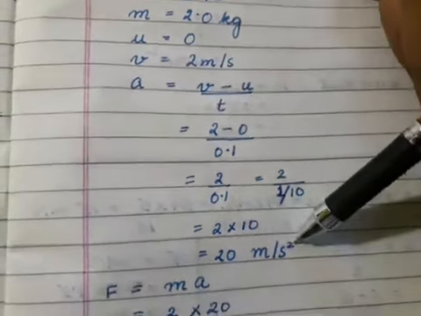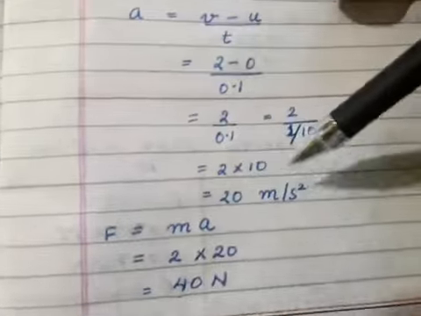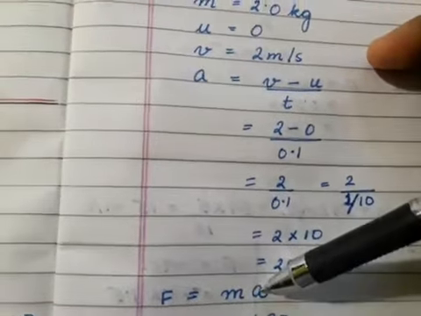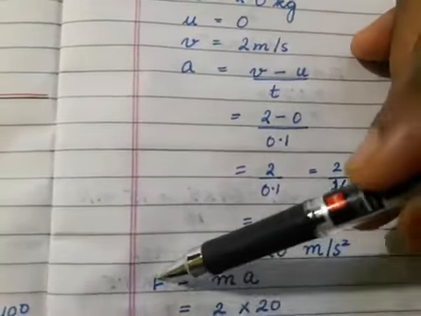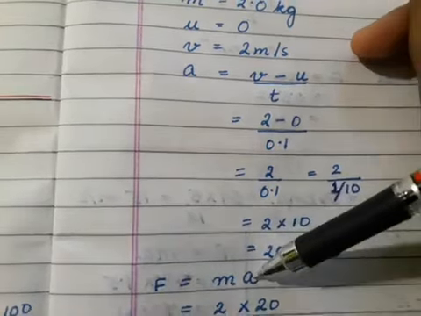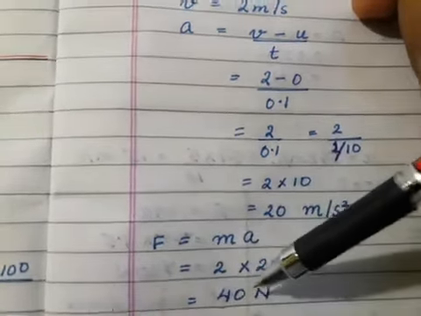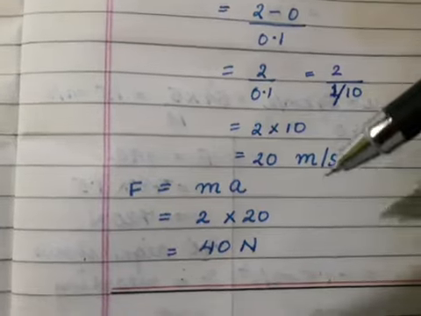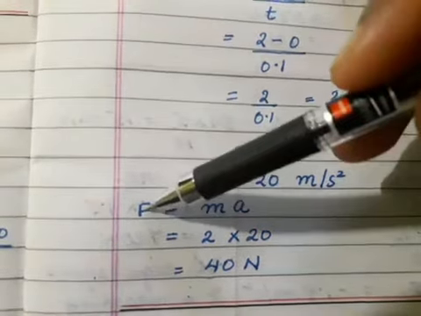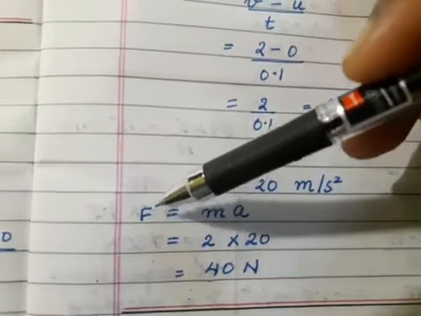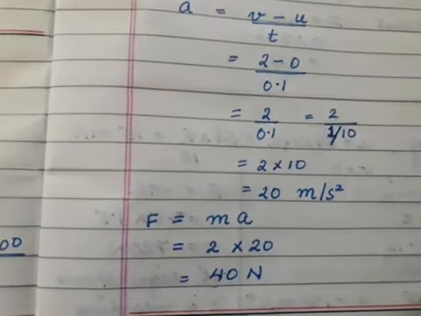So unit is meter per second square. Now if you put this value in the F formula, that is F is equal to MA, put this value in A, 2 into 20, it will be 40 Newton. Clear? So we have found out the force, the magnitude of force. Let's do question number 12.